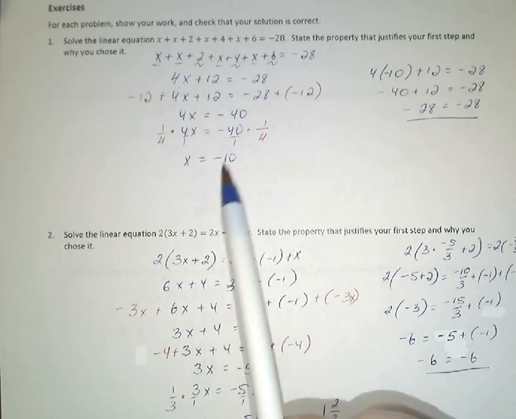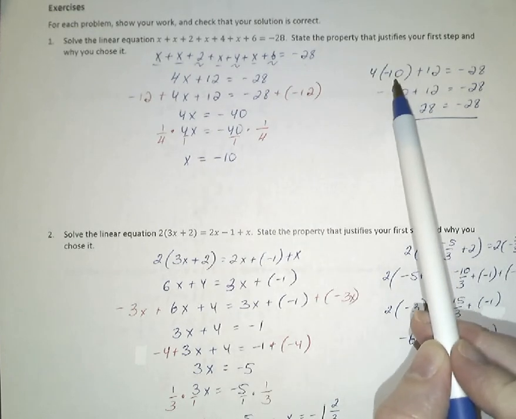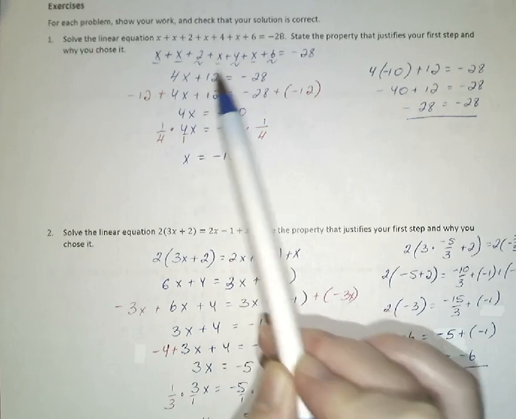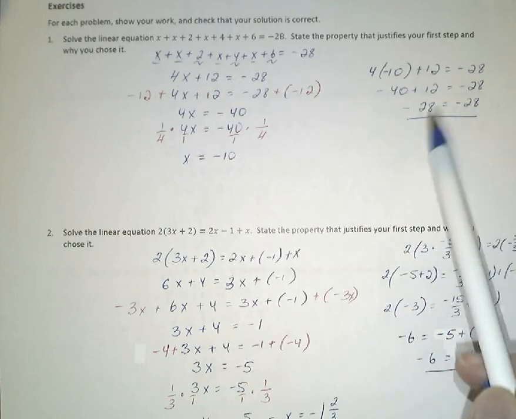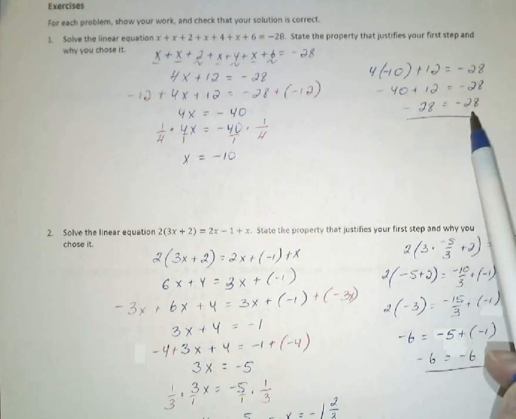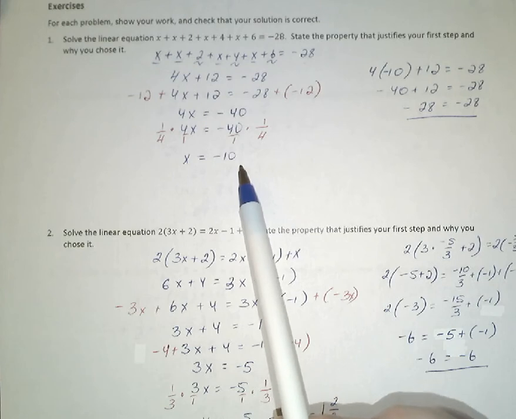To check whether my solution is correct, I put negative 10 into my initial expression, simplified, and found out that after simplifying negative 28 does equal negative 28. So x equals negative 10 is the solution to my equation.